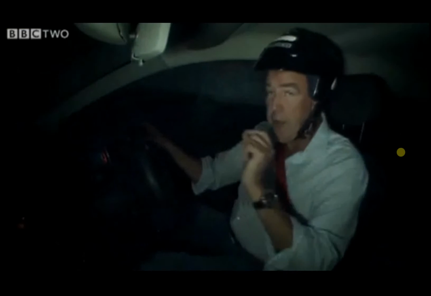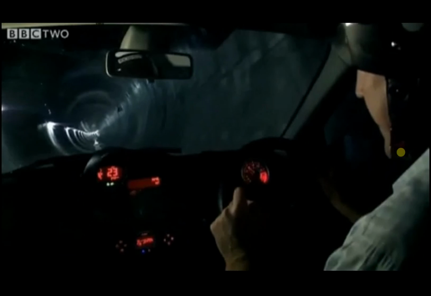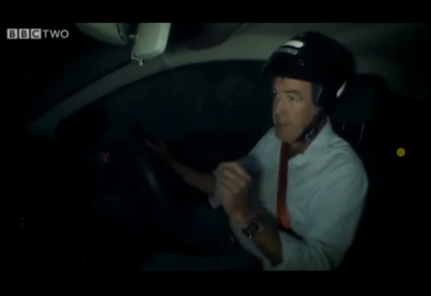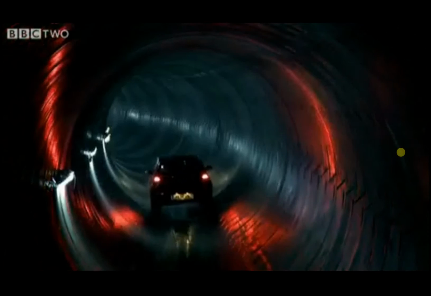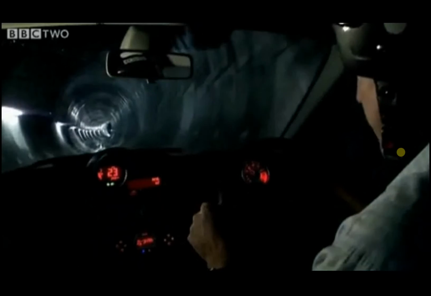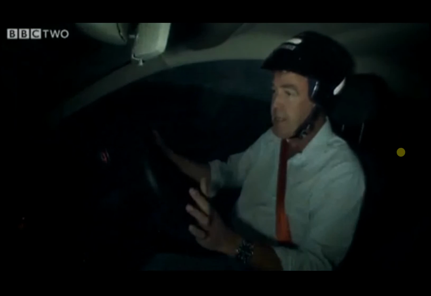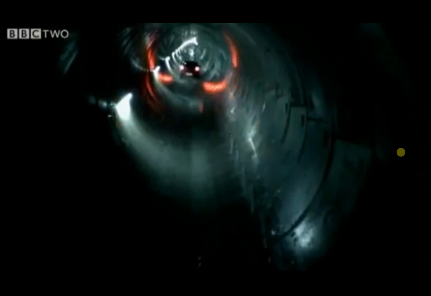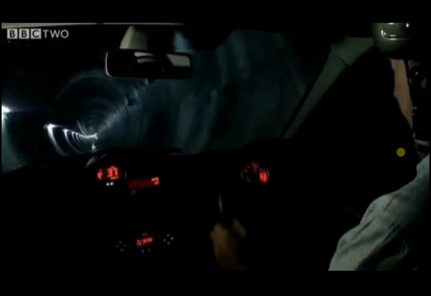I've considered the diameter of the tunnel, the car's centre of gravity, everything, and I've worked out the precise speed I need to be going is 17.5 metres per second. I just wish I knew what that was in miles an hour, because that's what I'm getting on the speedway. I think it's about 37 miles an hour, there we are, it's roughly there, and here we go.